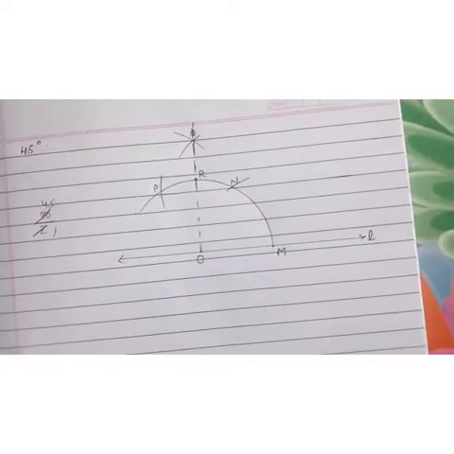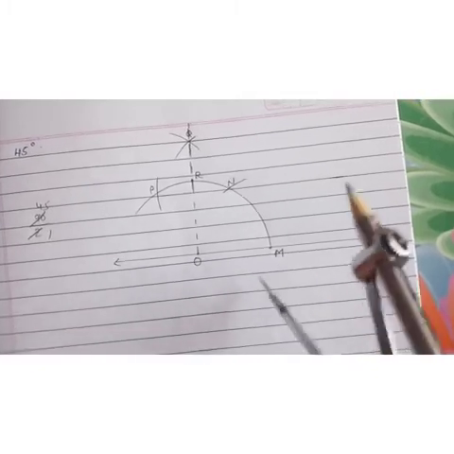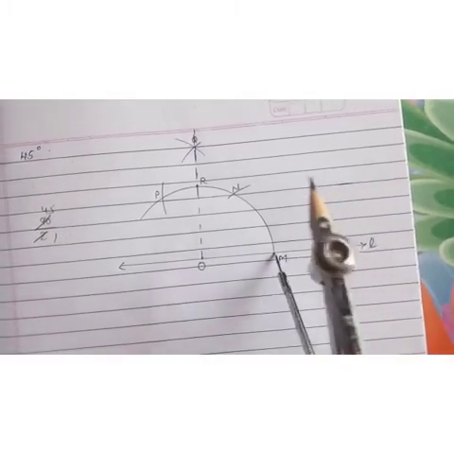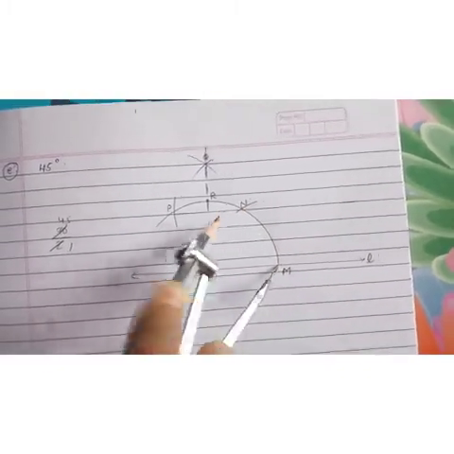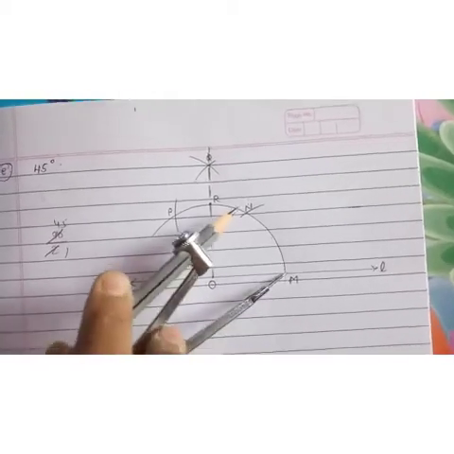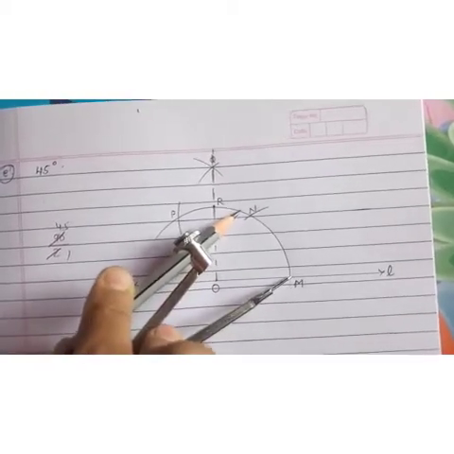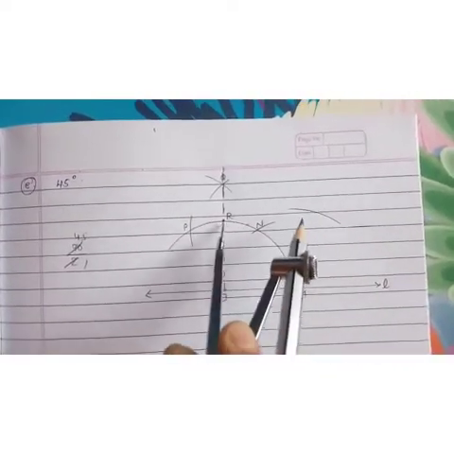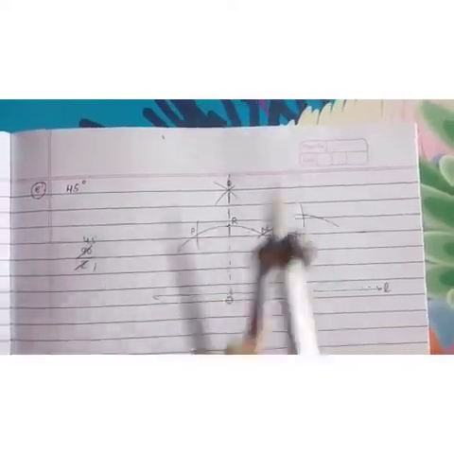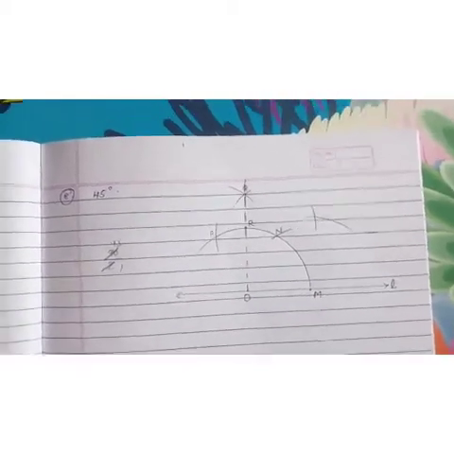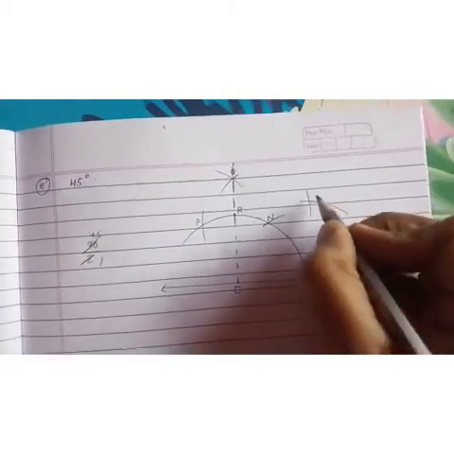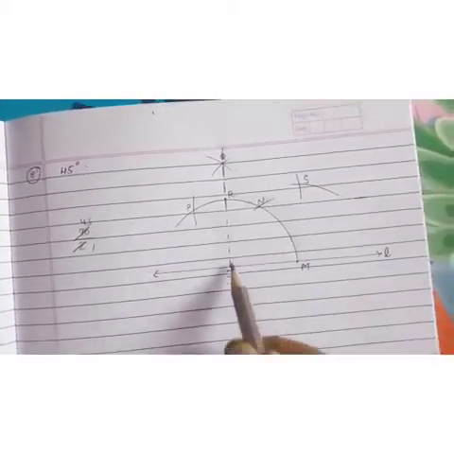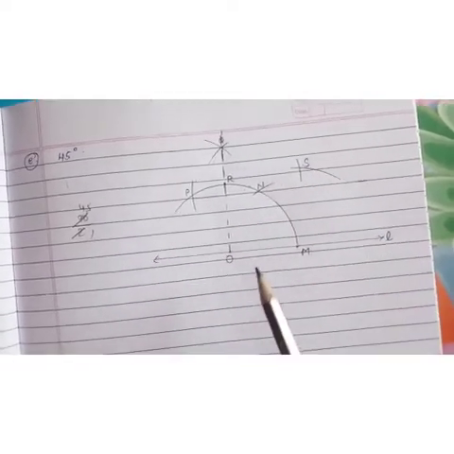Take radius with M as center and radius more than half the length of MR. Is it more than half of MR? Okay, now draw an arc with M as center as well as with R as center. You get a point now. Mark this as S. Now join OS.